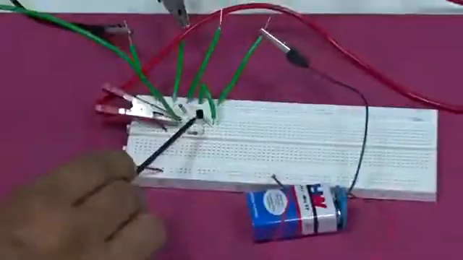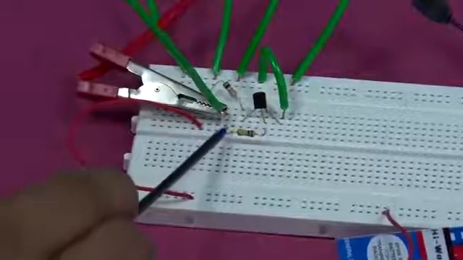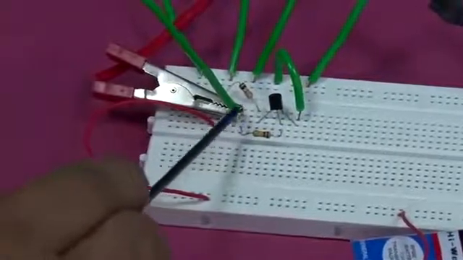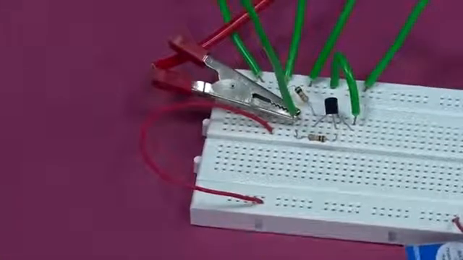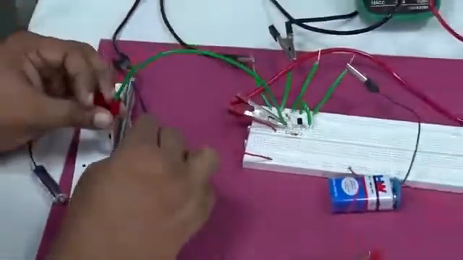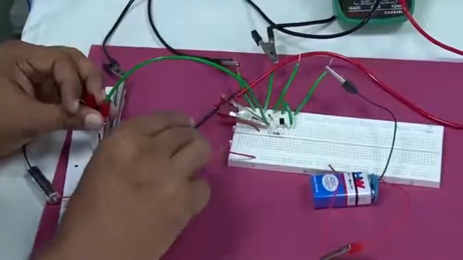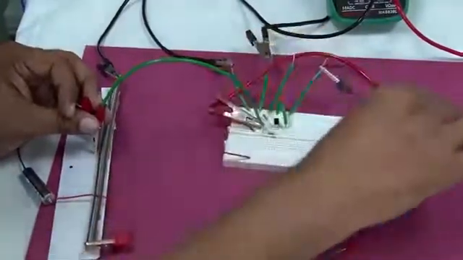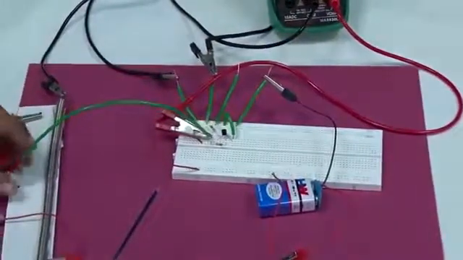Okay, fine. From the base it goes to 120 kilo ohm, and from the 120 kilo ohm it is going to the voltage, this variable base biasing voltage, that is being measured by this red wire, this clip here, and it is going into the multimeter. Okay. So, this is it.